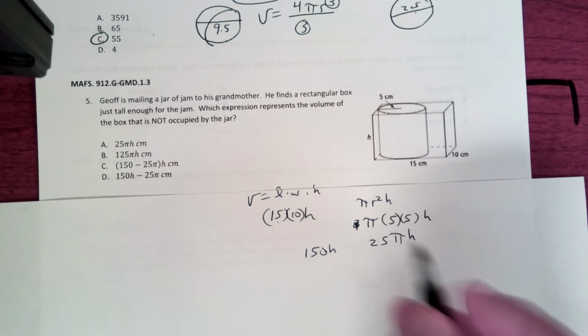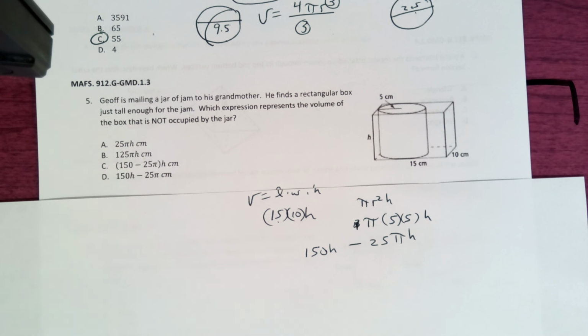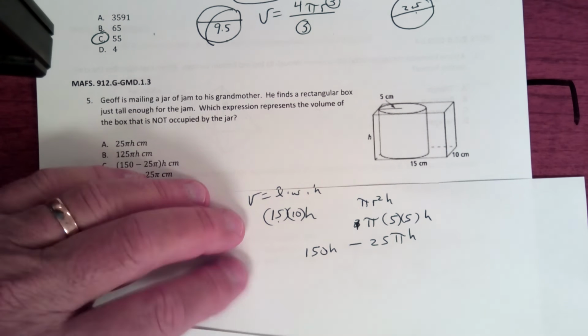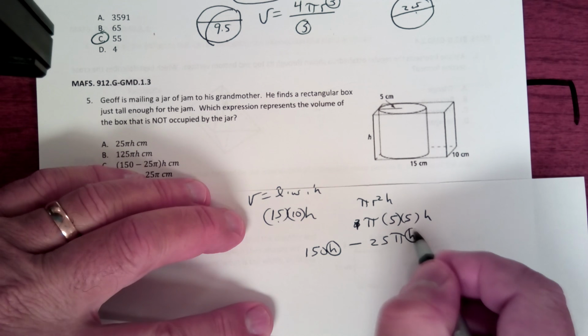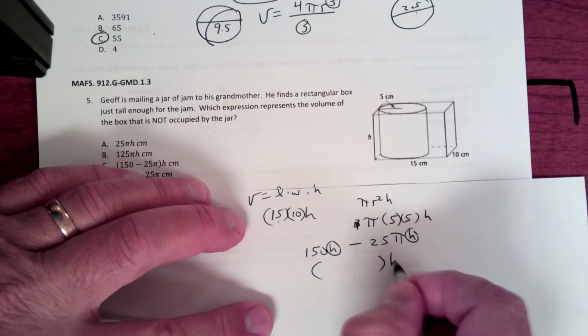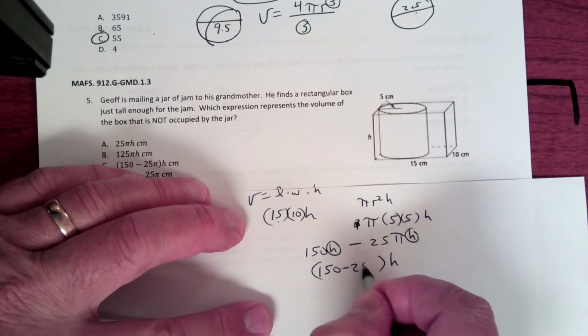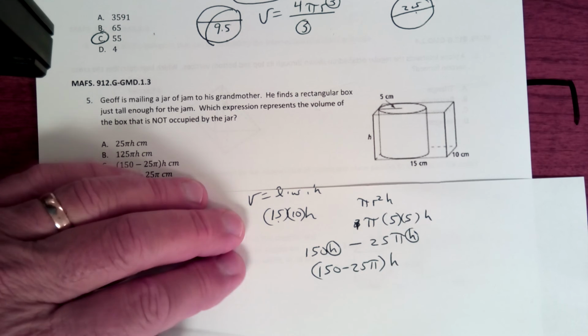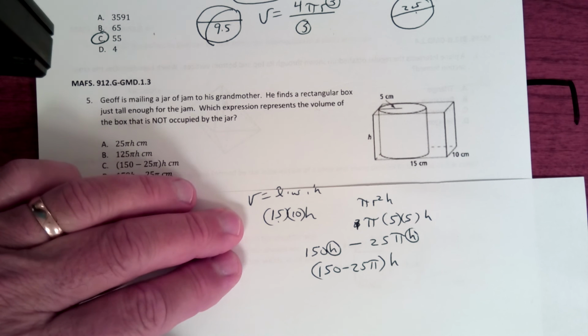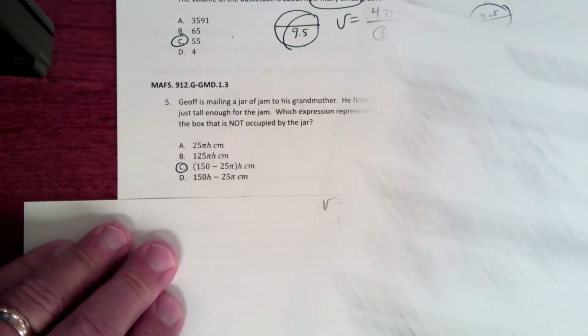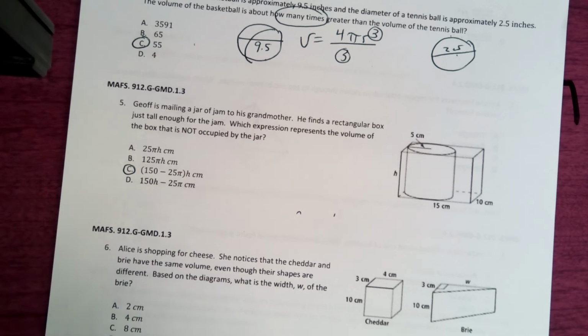So you're going to subtract those two. We're looking for one that subtracts those two. This one right here has an h in common, so you could technically factor out the h, which is what I think they did. So it's 150 minus 25 pi, times h. And that is the answer right here. Not hard to do, you can do it. Let's try the next one.